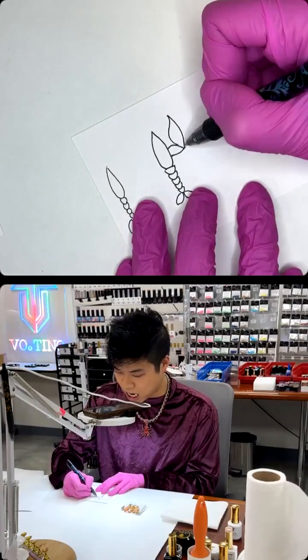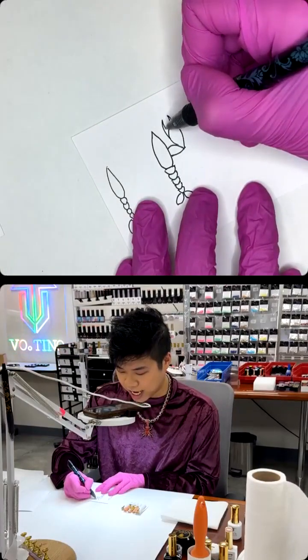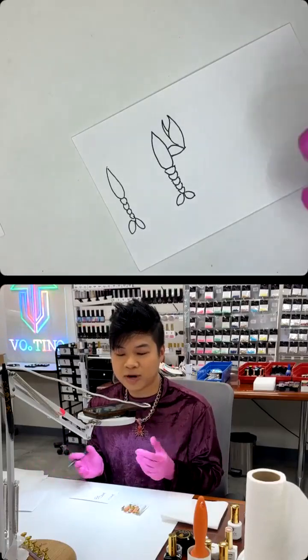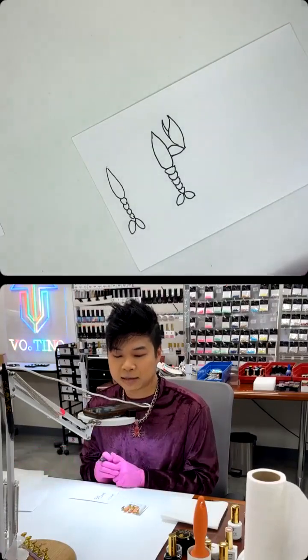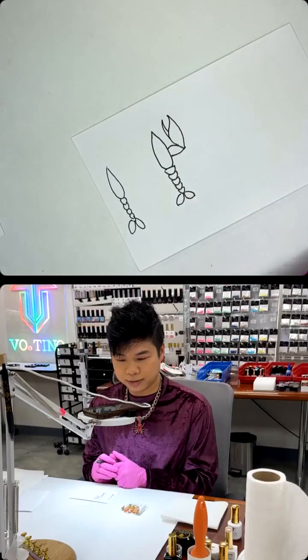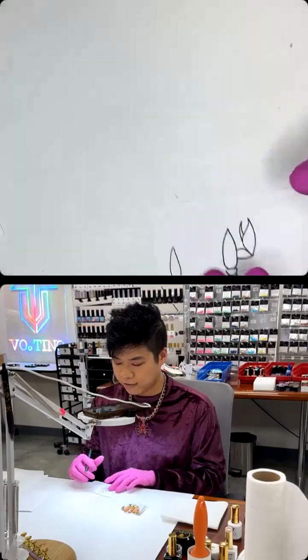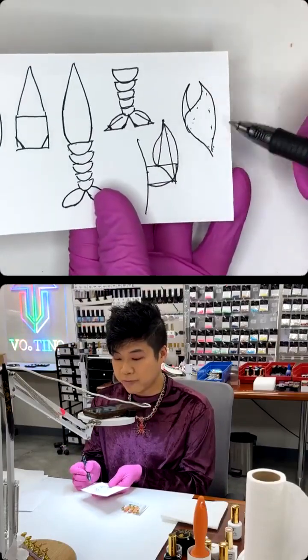So let's draw the claw. And when I was young, this is what I did. I just eyed it like this. But for some miraculous reason, I was exact. But that's just a lucky shot.